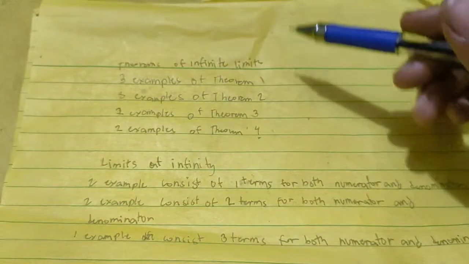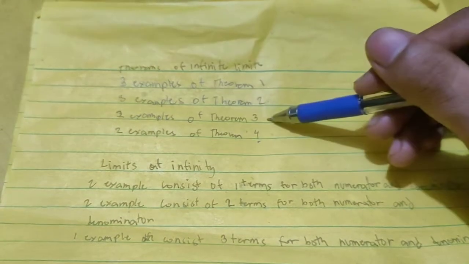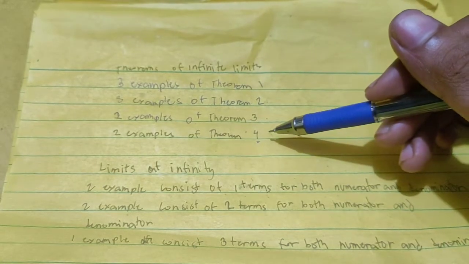Kapua. Today, I'm gonna talk about theorems of infinite limits. So, what are theorems of infinite limits? We have here 4 theorems of infinite limits: theorem number 1, theorem number 2, theorem number 3, theorem number 4.